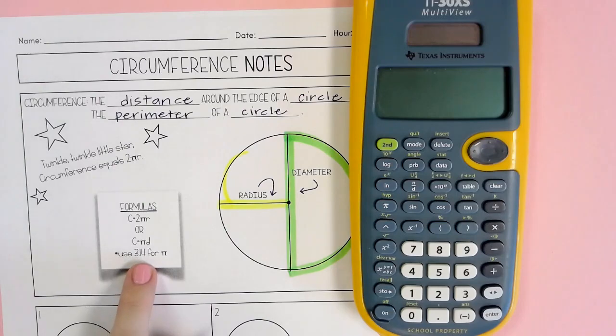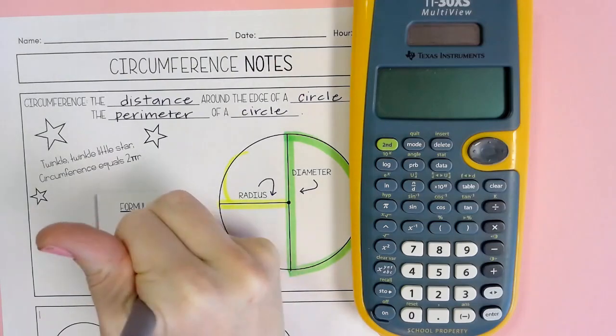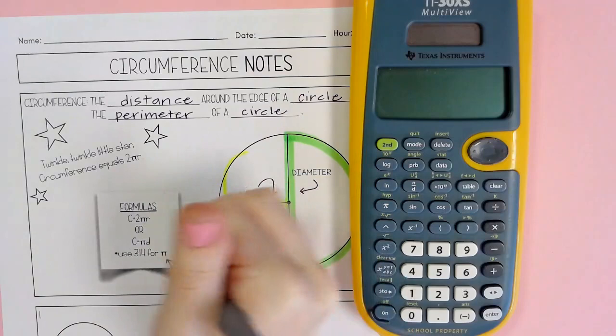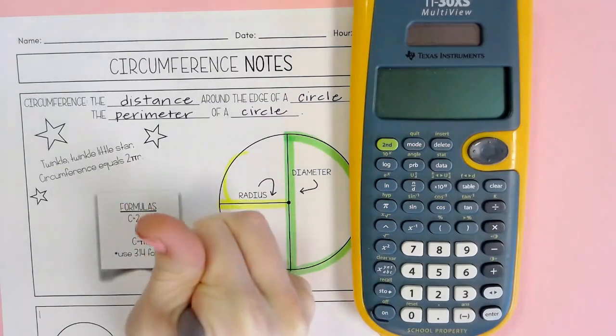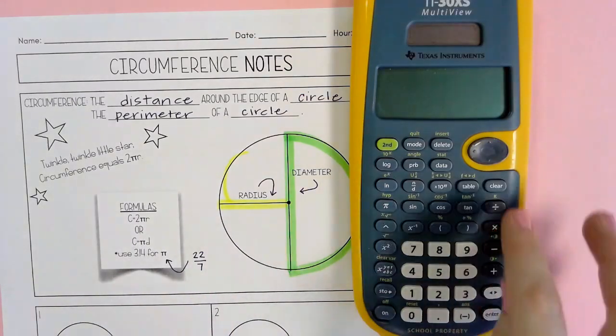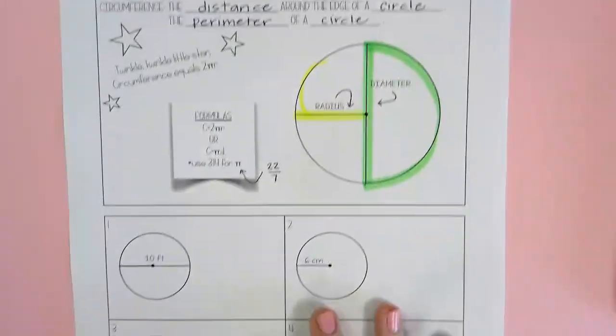Now, there will be instances where they want you to use a fraction for pi instead, and the fraction approximation of pi is 22/7. And we'll do some practice with that later, okay? So we're going to move on, and we're going to go ahead and do some practice.